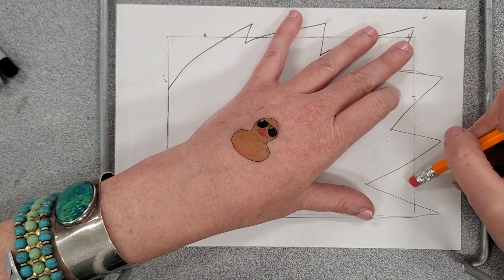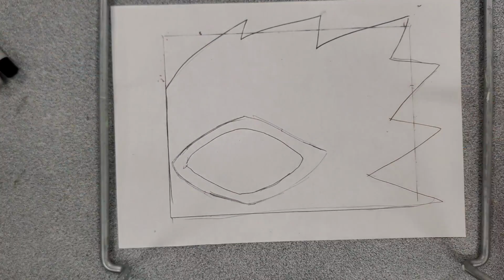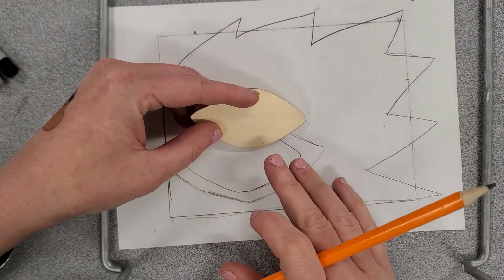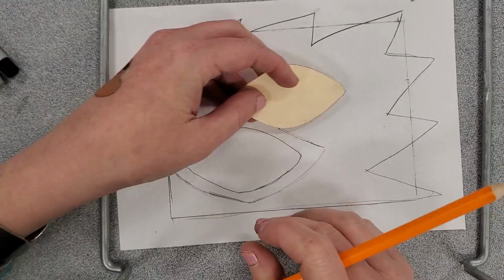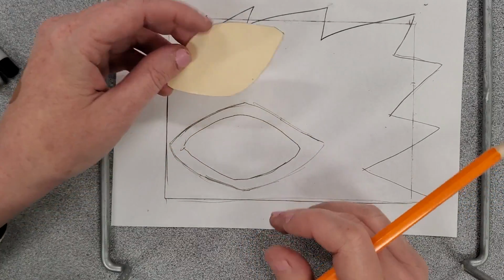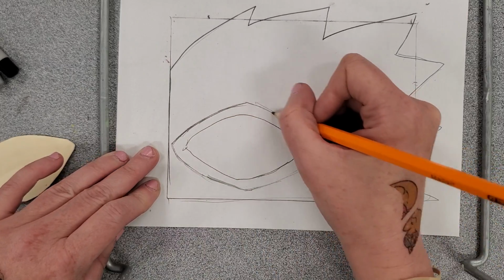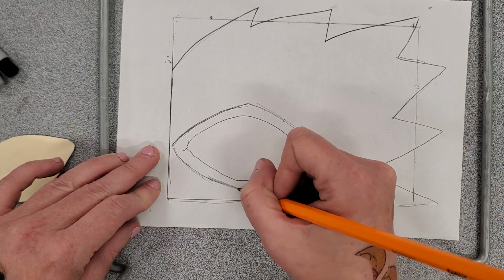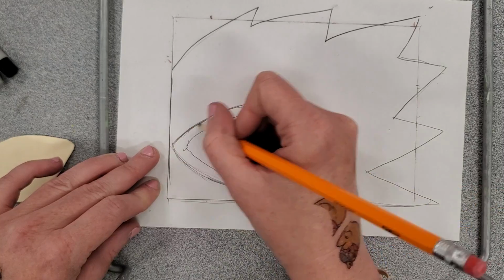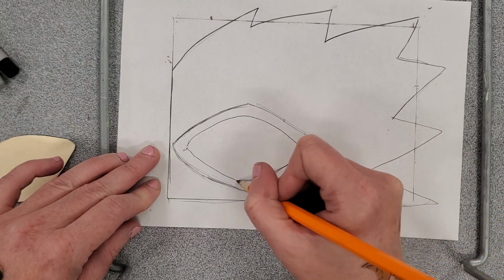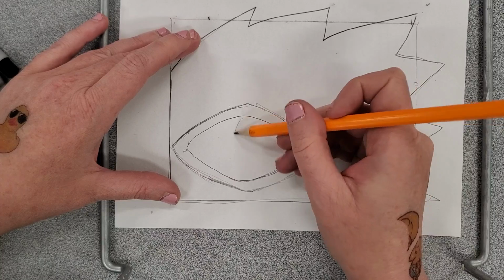So I sketched it to fill that space still, and I just altered the outline, kind of like so. Next, I traced the opening for the eye itself, so you can put that wherever you would like on here. I created an outline for it. This most likely will be a raised coil, which is a strand of clay. This also will anchor your design.